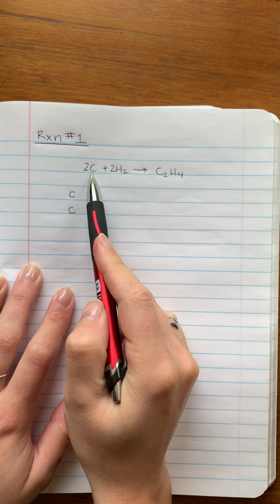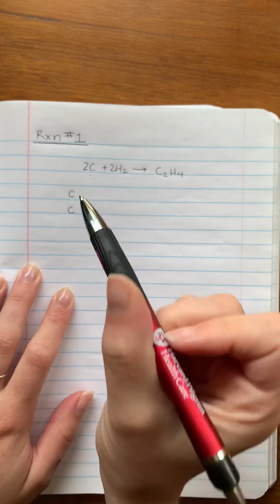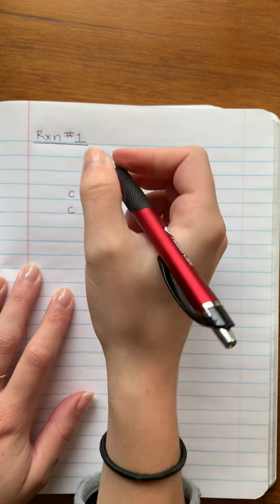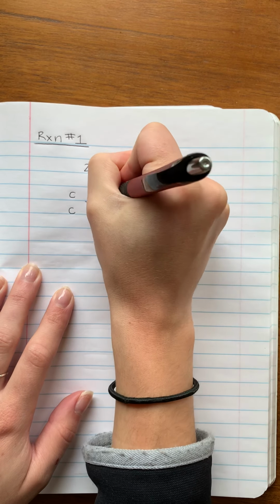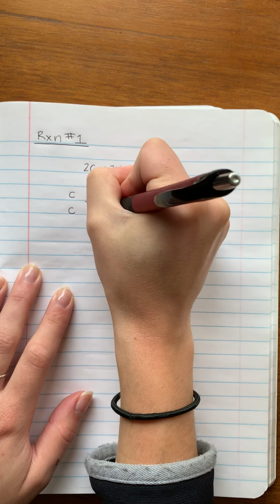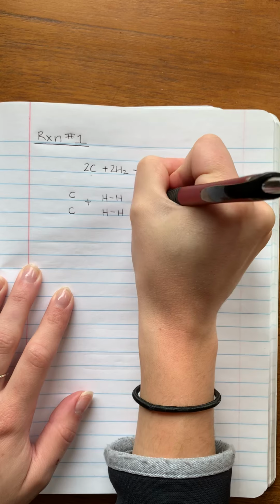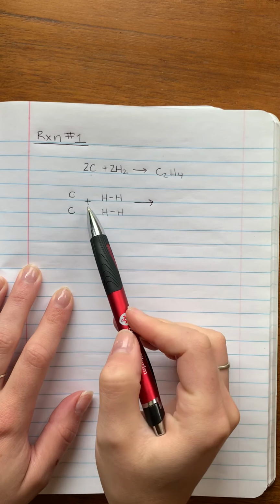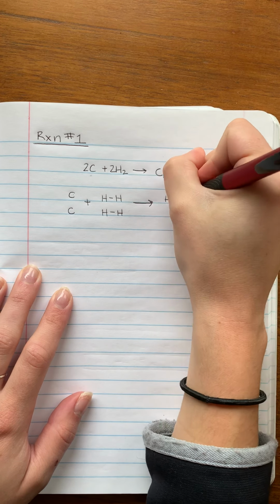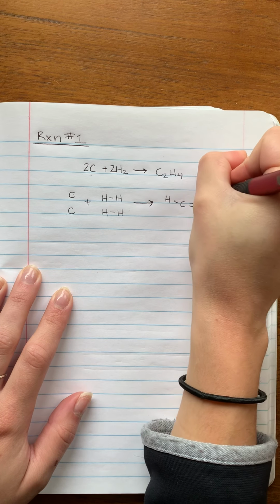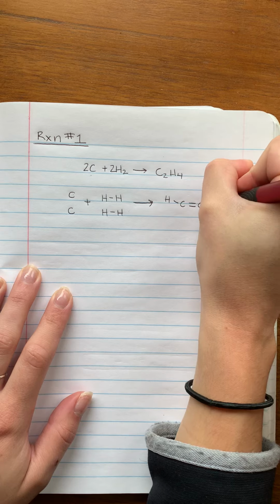They're not bonded to each other. So carbon's not bonded to anything, which means you don't actually have to break any bonds for carbon at the beginning. However, we are going to have two H2s, kind of like we had in our formation of water. So these are our reactants, and we're going to end up with this molecule that looks a little more complicated.